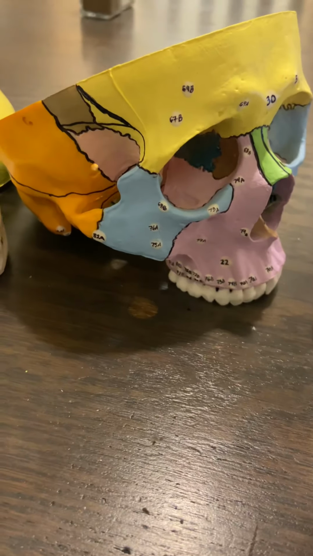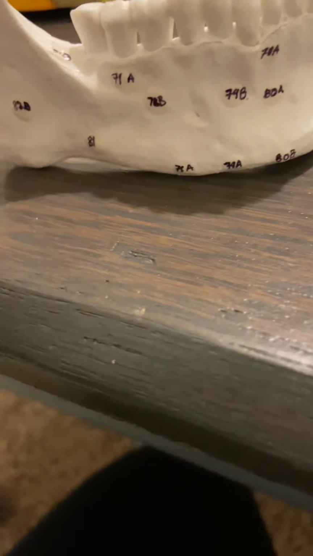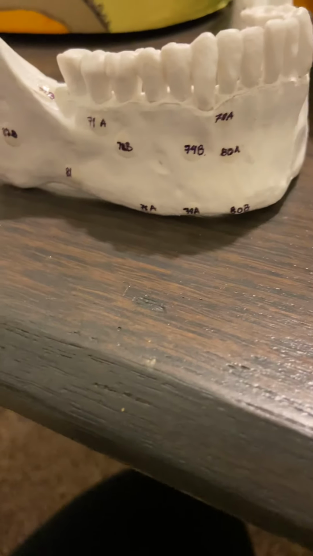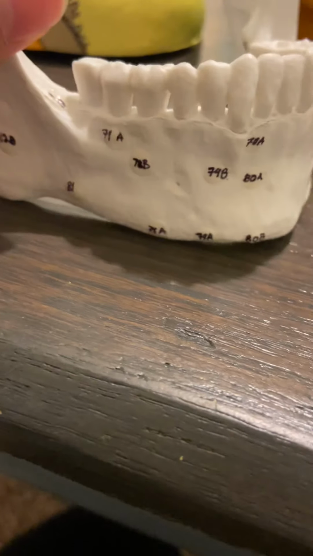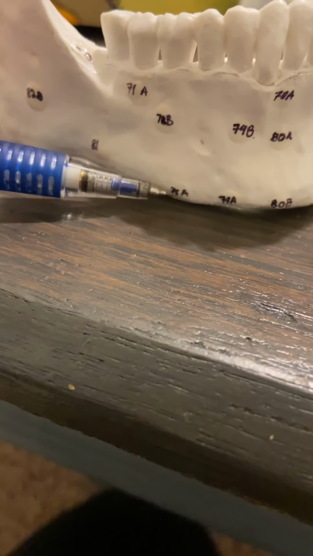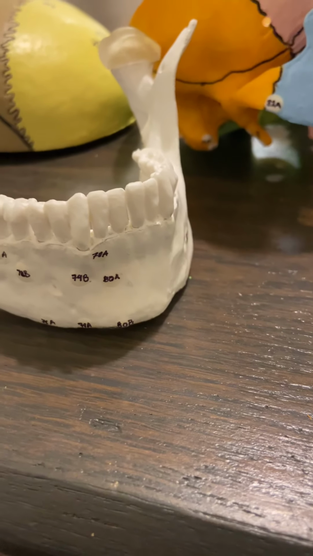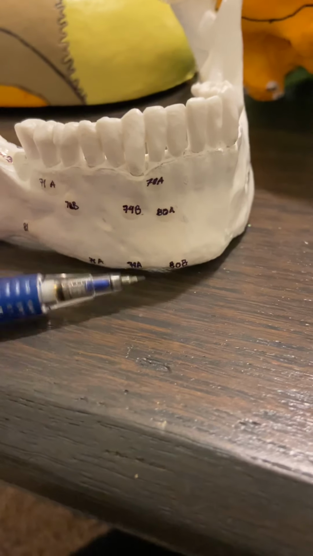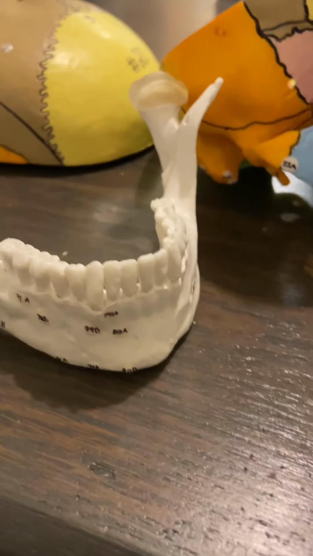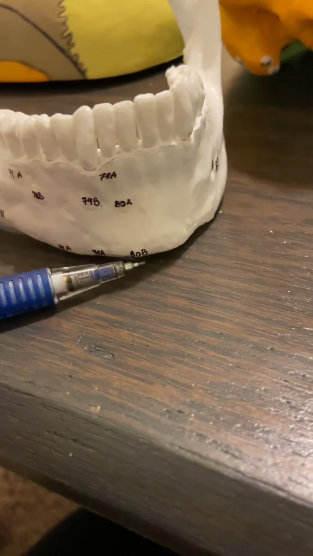And then we have 78, which is the depressor anguli oris, which can be seen on the mandible. So you have the 78 right over here. 78 down to 78A. 79 is the depressor labii inferioris, which is right next to it. 79, 79A, B. 80 is the mentalis, which is right next to that one. 80A, 80B.